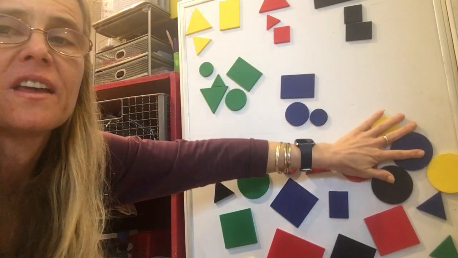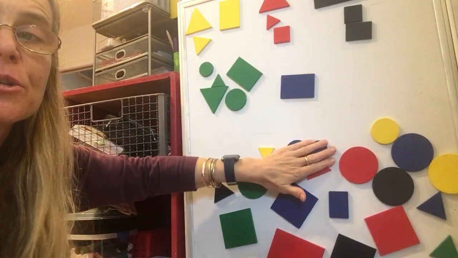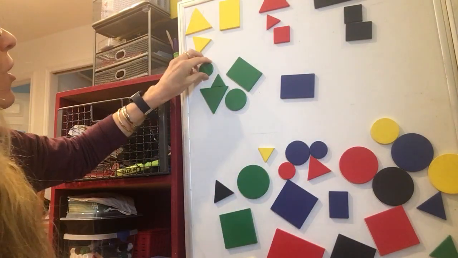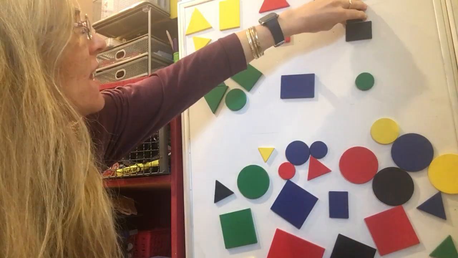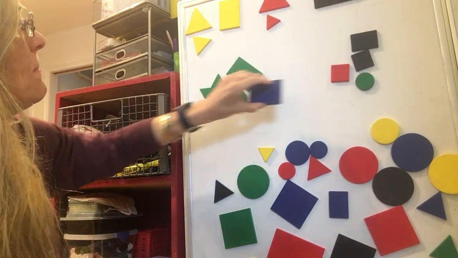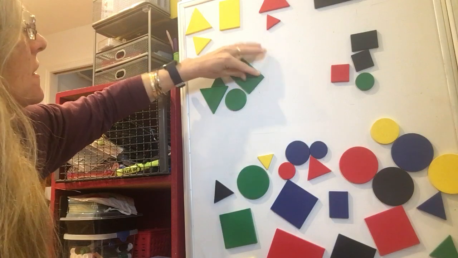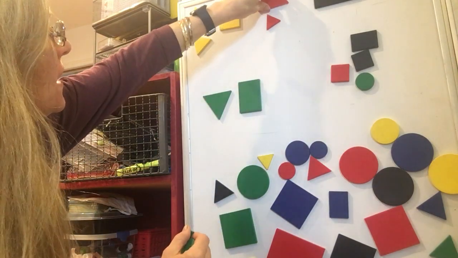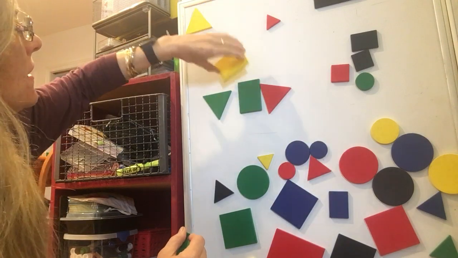Another way I could sort them is by a third attribute that you can see here, is by size. So I could put all the small ones together, and I could put all the medium ones together, and I could put all the large ones together.